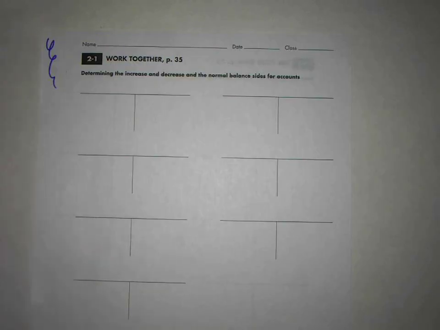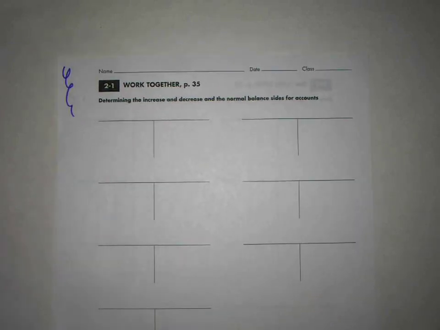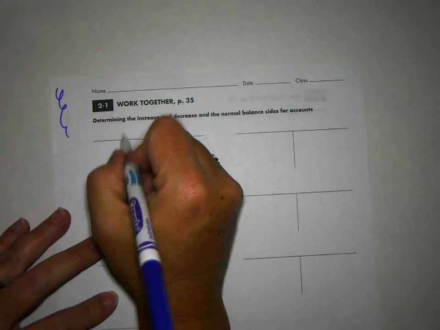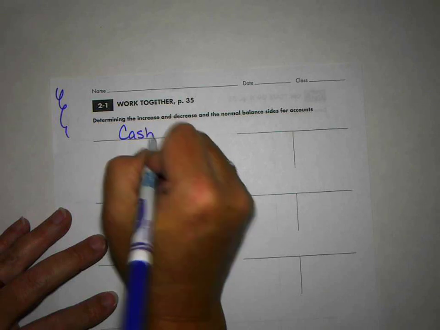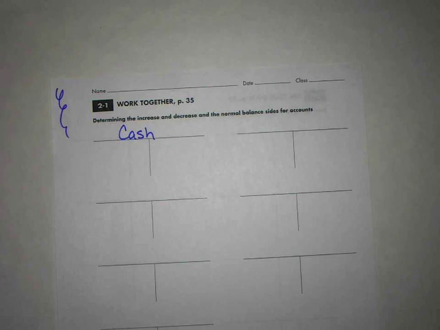Okay, so the first one is cash. And actually we could go through and we could label all of these first.